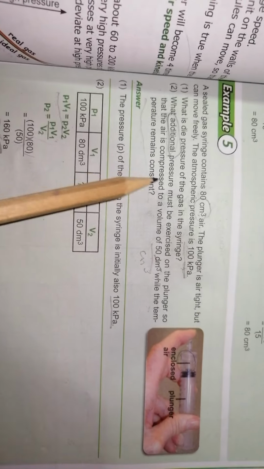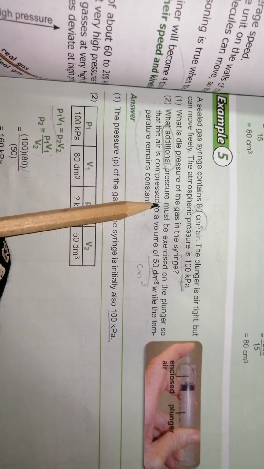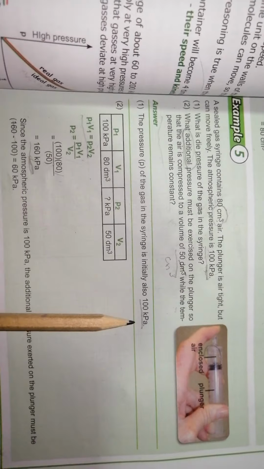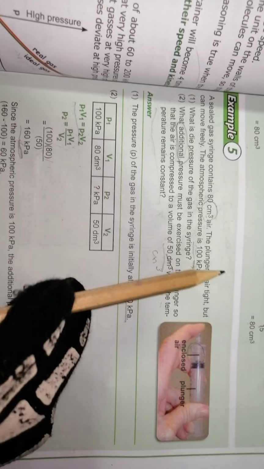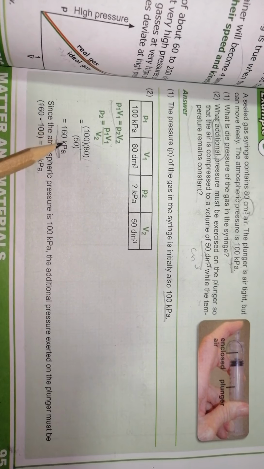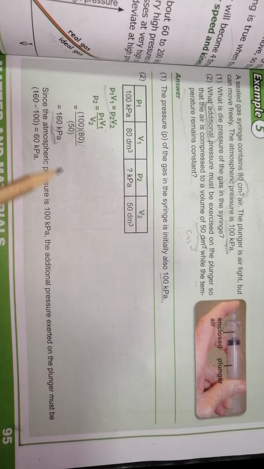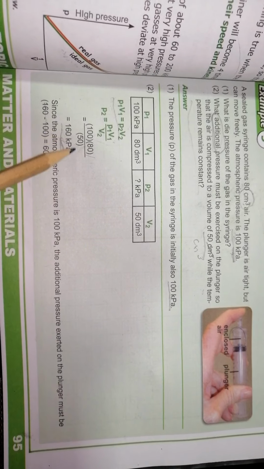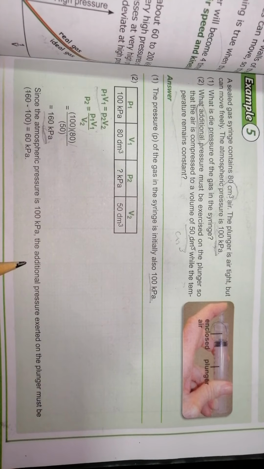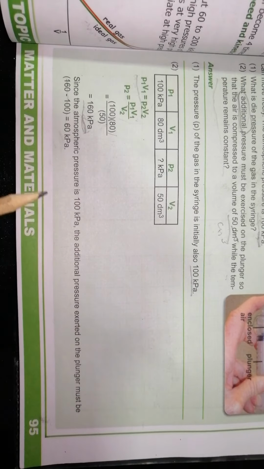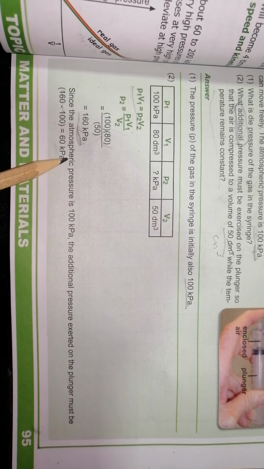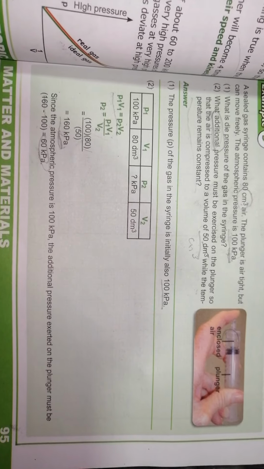Now, the question didn't ask us what is P2 or what is the final pressure. They asked us what is the additional pressure, which means in the beginning the pressure is 100 kilopascals, and since we found out P2 is 160, it means we additionally added 60 kilopascals to that 100 kilopascals to give us 160 kilopascals. So the additional is just going to be P2 minus P1, which will give you 60 kilopascals.